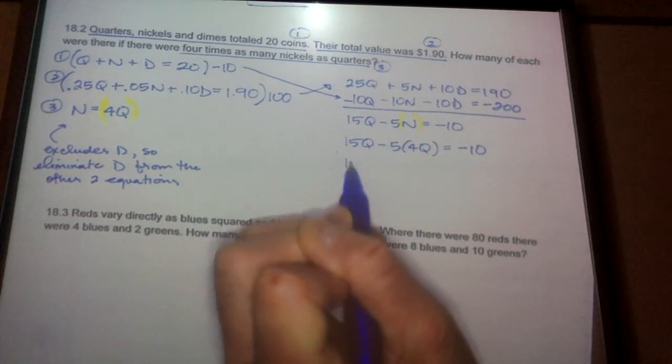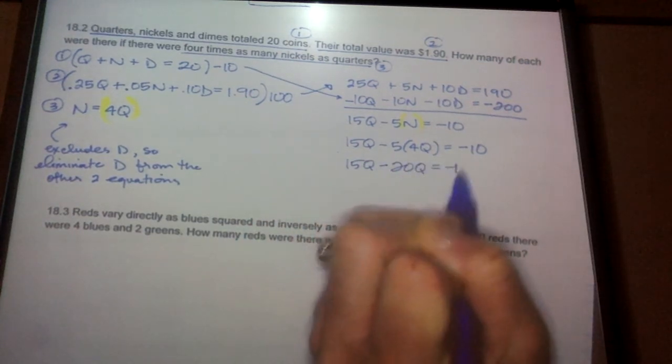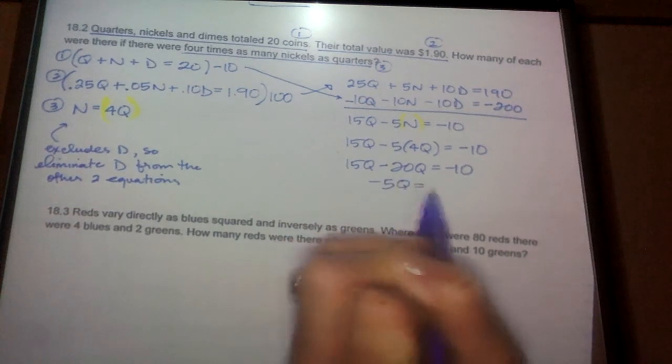So this gives me 15Q minus 20Q equals negative 10. So negative 5Q equals negative 10.